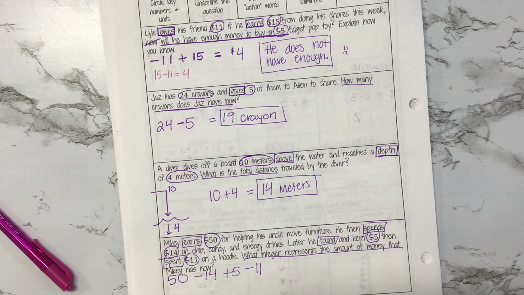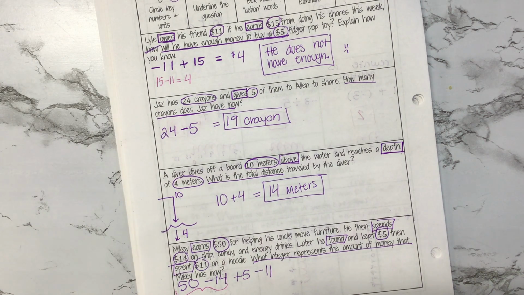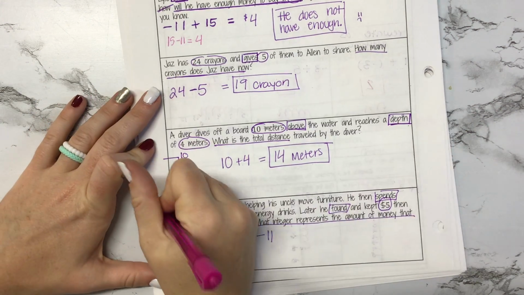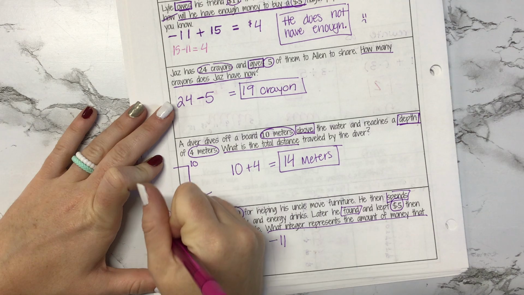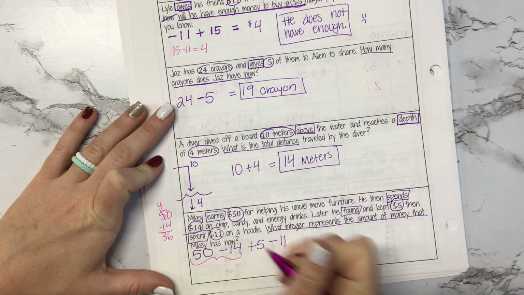Okay, something I'm going to do. We'll leave that for later. Never mind. All right, so when you are adding multiple ones, start with the first two. 50 minus 14. We're getting close to the edge of the paper. There we go. It's 36.